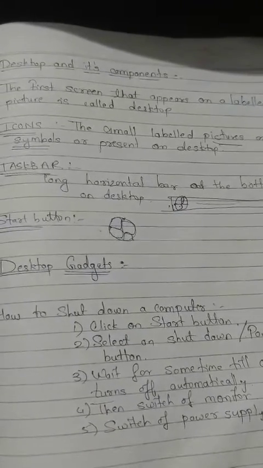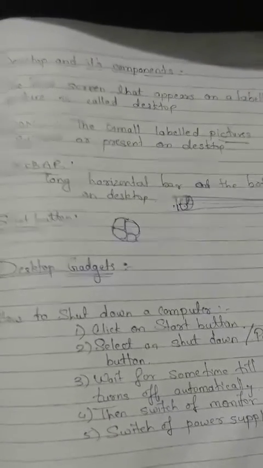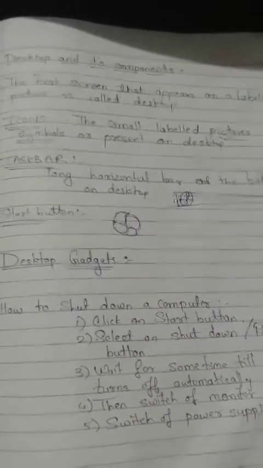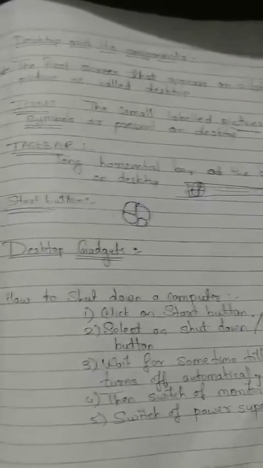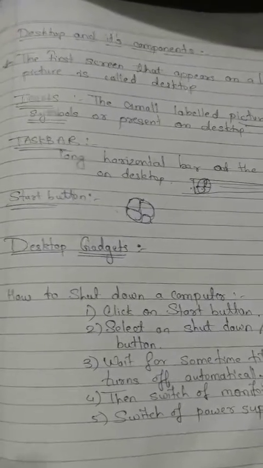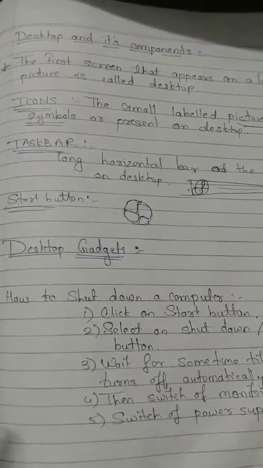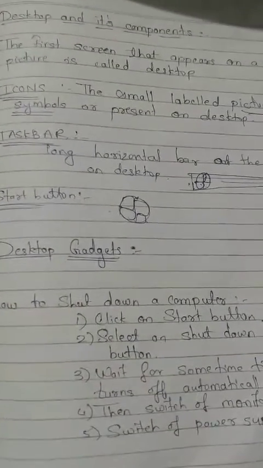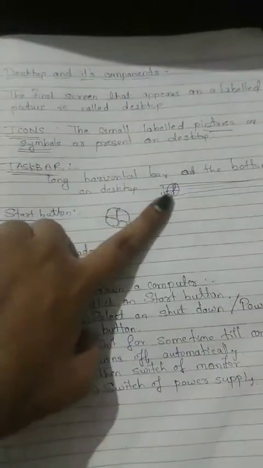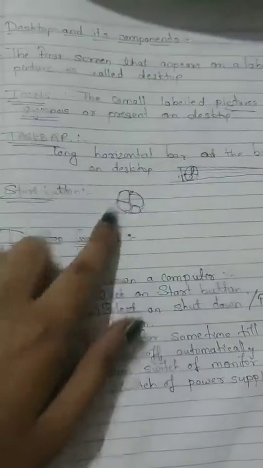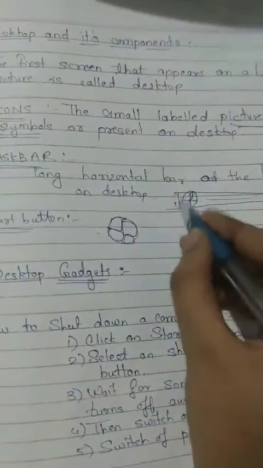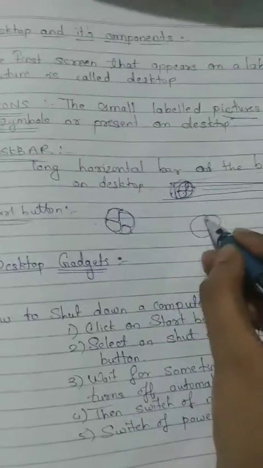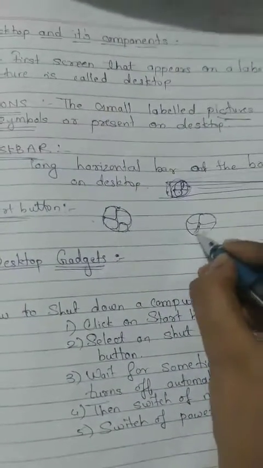Then, what is the desktop? The first screen that comes when you switch on the computer is known as the desktop. Icons, like My Computer, are small labeled pictures or symbols present on the desktop. The taskbar is a long horizontal bar at the bottom of the desktop. And the start button is the first option on this taskbar.